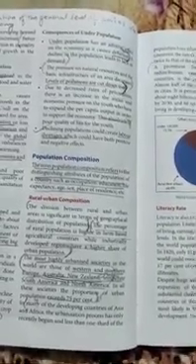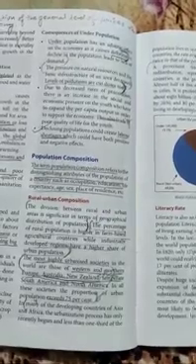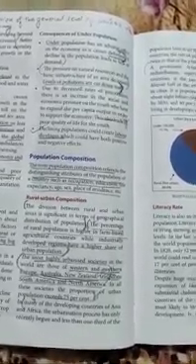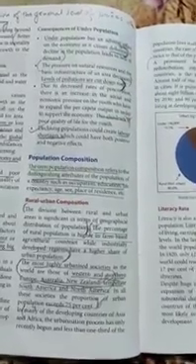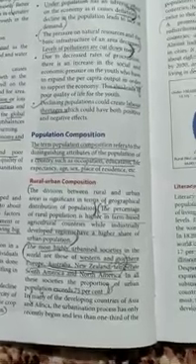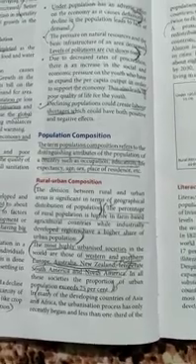Now the division between rural, that is people who live in the villages, and the urban areas, that is cities, is significant in terms of geographical distribution of population, and the percentage of rural population is higher where? In farm-based agricultural countries. So the agricultural countries, okay, there the rural population is more.